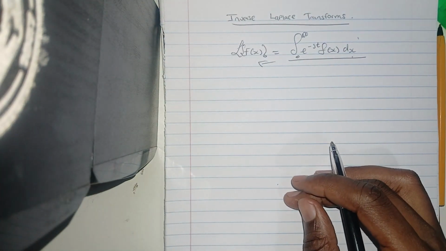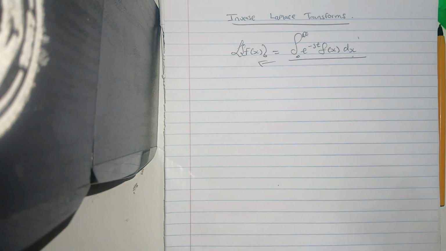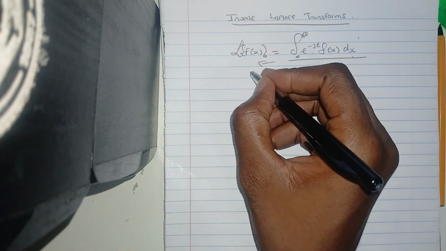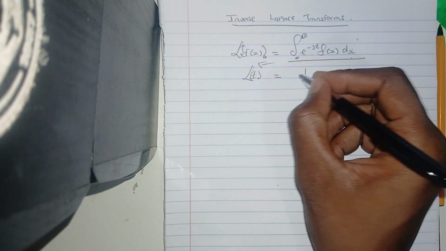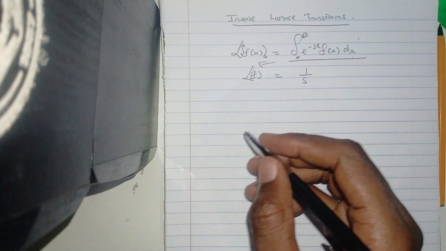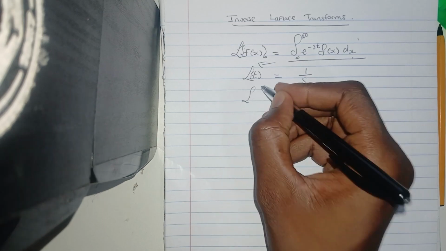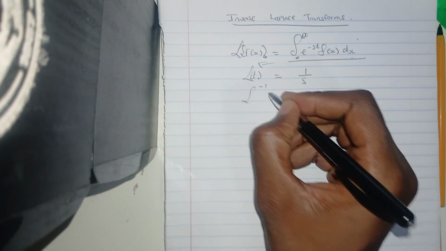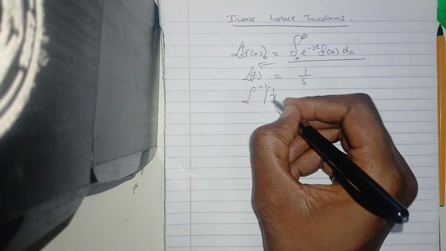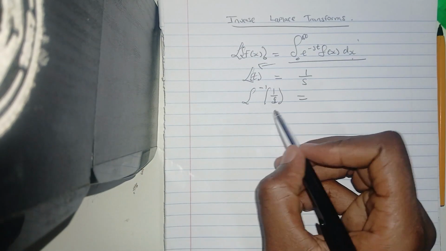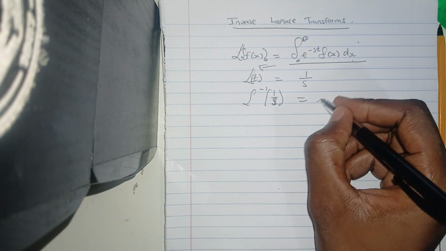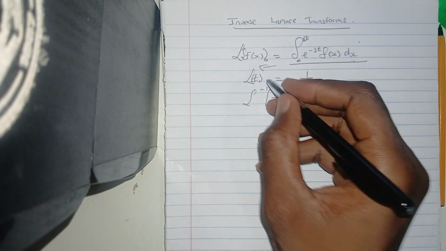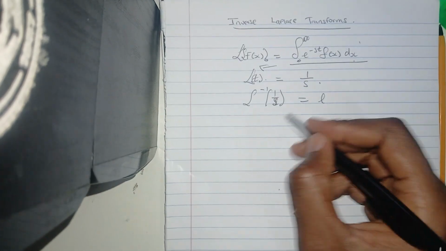Now we can just start with the basic one, because now we know very well that the Laplace transform of t is equal to 1 over s, right? So now that means when we are dealing with inverse, we're going to do this. So then the inverse of 1 over s is equal to t, right? Since this one is equal to this one, now they will give you this, looking for this t, right?